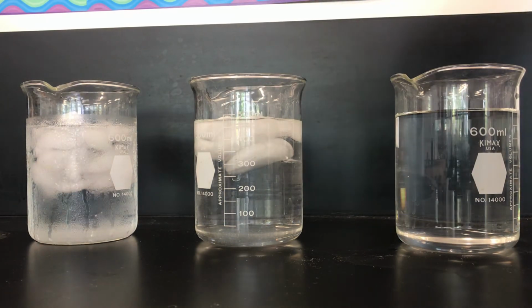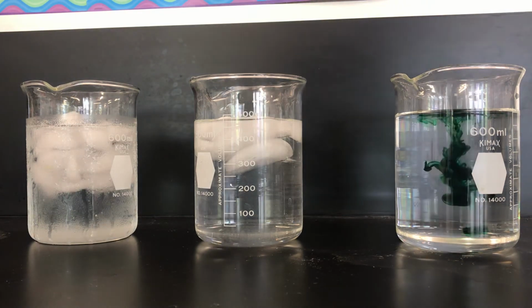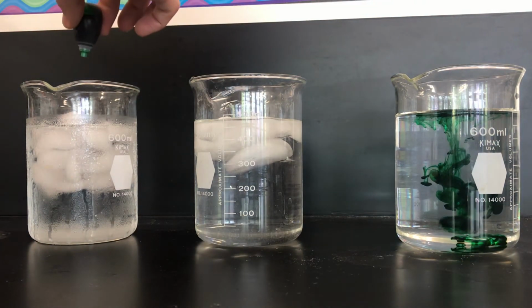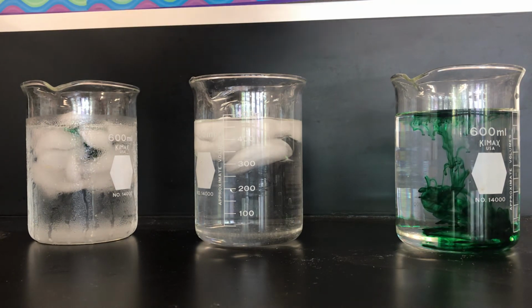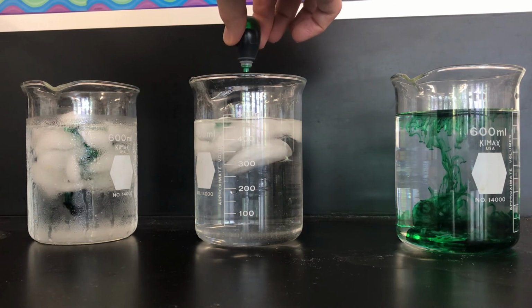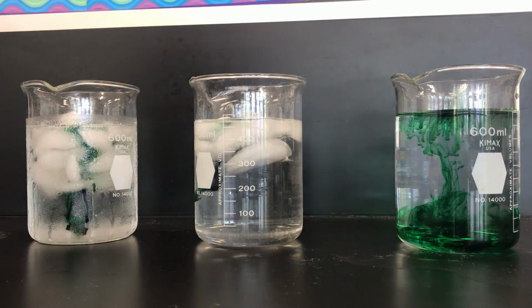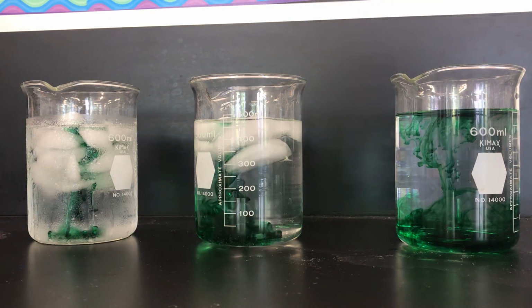So let's start with 3 drops and see if we can see what happens. 3 drops. Oh my goodness, 3 drops on the left. I'm sorry, that's the right. 3 drops on the right, 3 drops on the left, and 3 drops in the middle. And we'll wait a little bit and we'll see what happens.